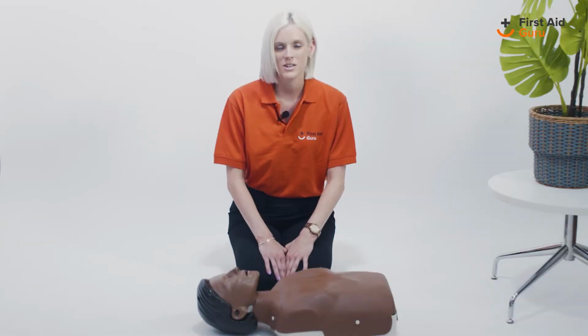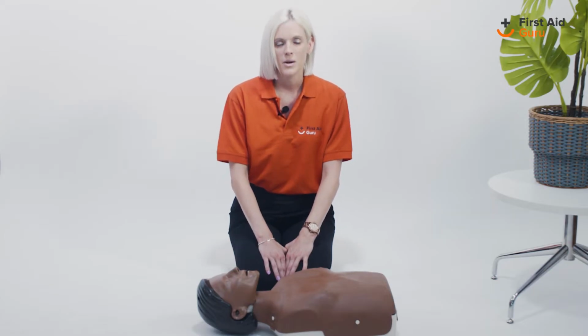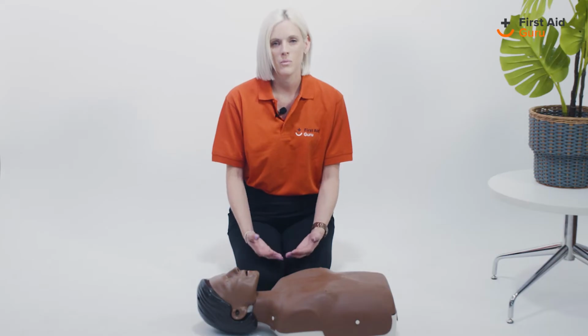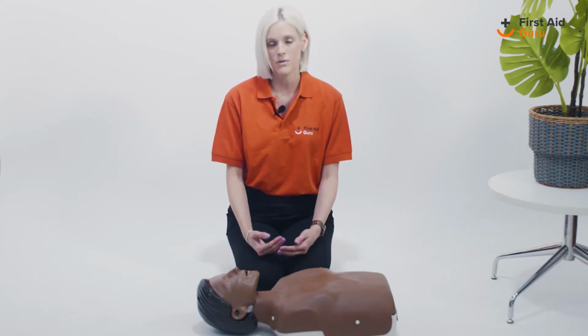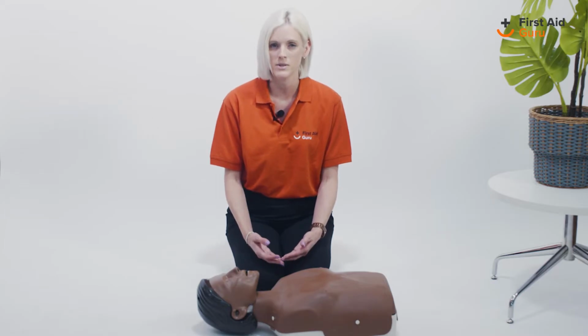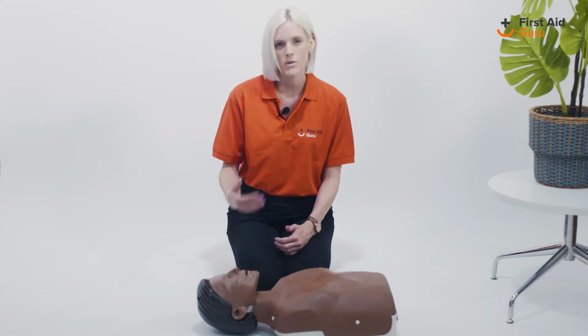In this section, we're going to talk about primary survey. And the primary survey is something that we're going to do when we arrive at the scene in order to assess for anything life-threatening and see the extent of somebody's injuries. So when we arrive at a scene, we've already said that we need to make sure that we are safe. So the first thing we're going to do is we're going to look for any danger.